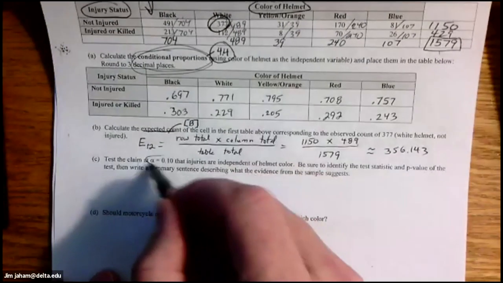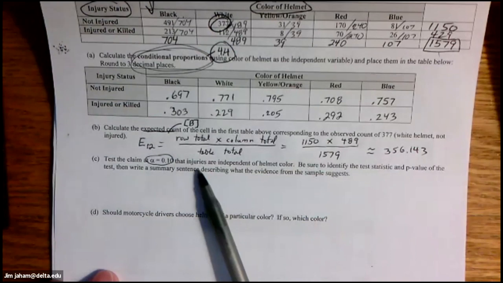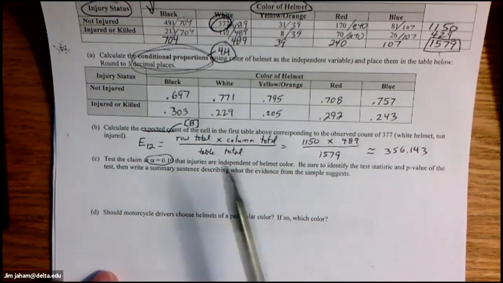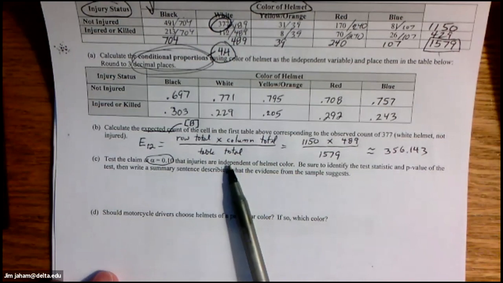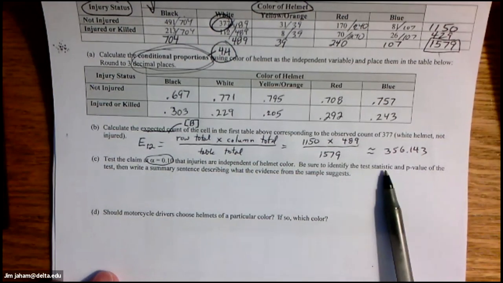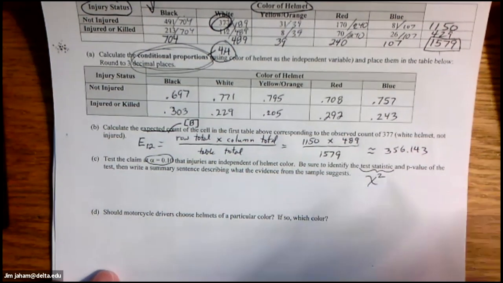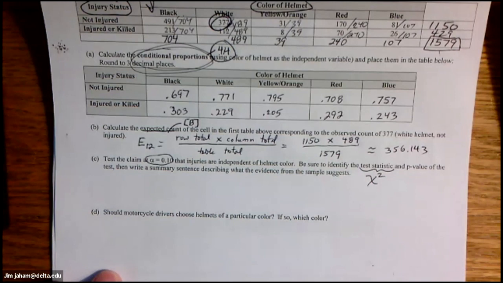All right, so here we have an alpha, that injuries are independent of helmet color. All right, so here's the claim, and the claim is independence. Be sure to identify the test statistic. In this case, it's the chi-squared test statistic and the p-value of the test. And then write a summary sentence describing what the evidence from the sample suggests.